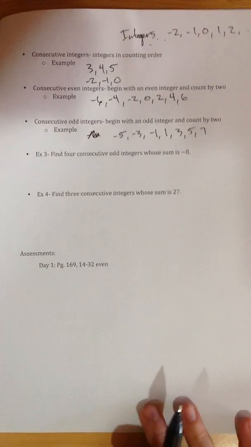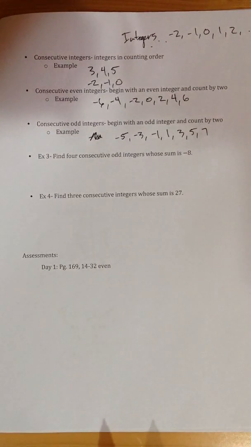Okay, so what they want us to do for these next examples is find consecutive integers, and then they have to meet a certain condition. This one says find 4 consecutive integers, and they got to be odd, whose sum is negative 8. If we think about sum, that means add. So we want 4 consecutive odd numbers that add to be a negative 8.